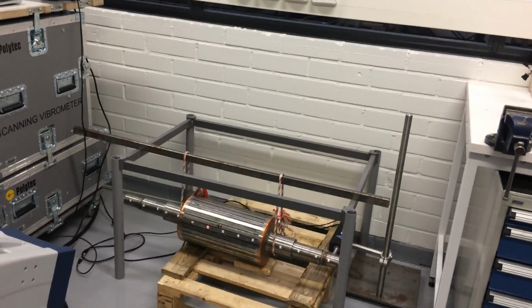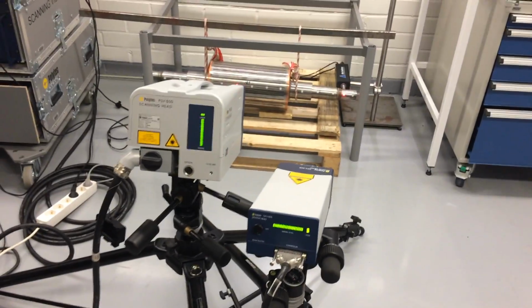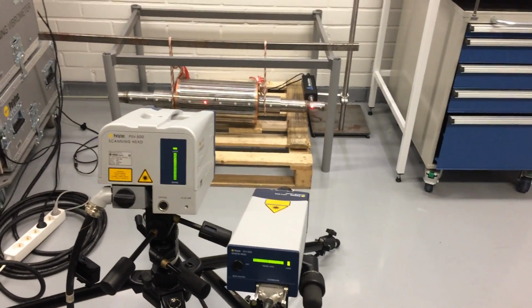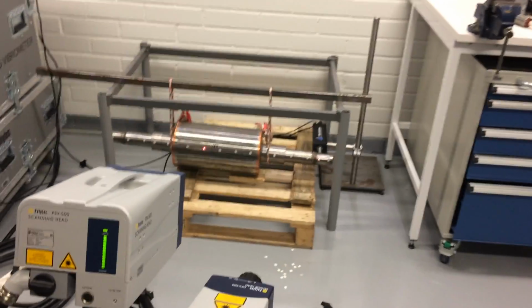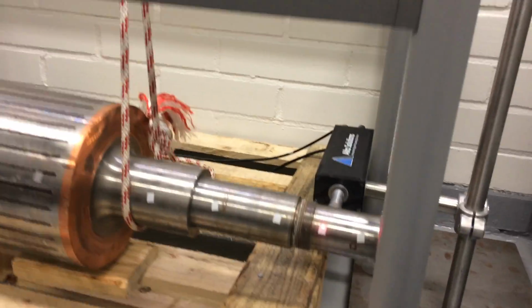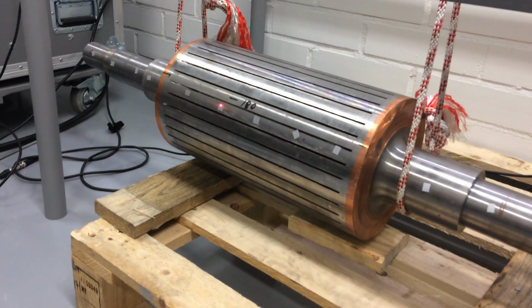What else? Basically what these lasers do, I don't know if you can see it or not, I will try to go through the shaft. You might see those reflection points on the shaft.